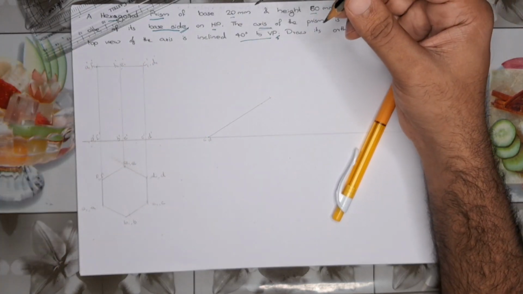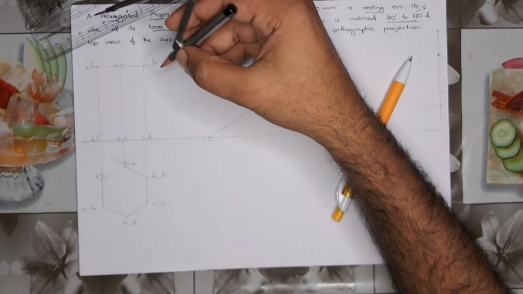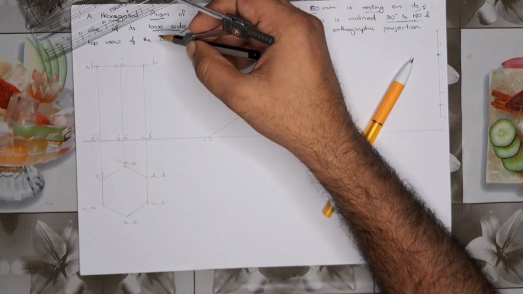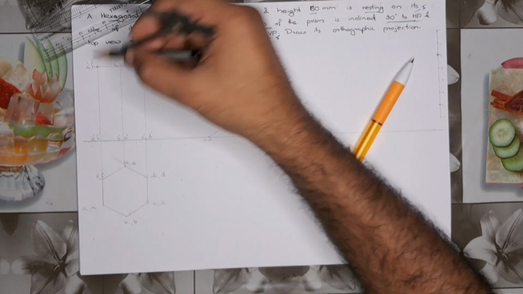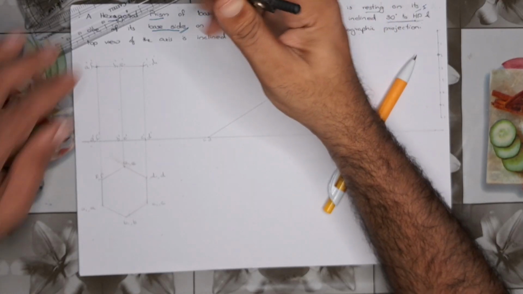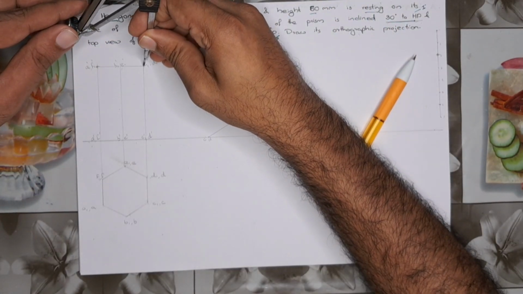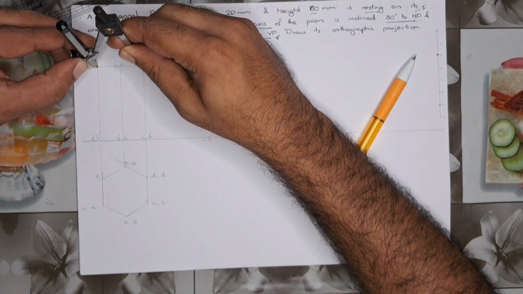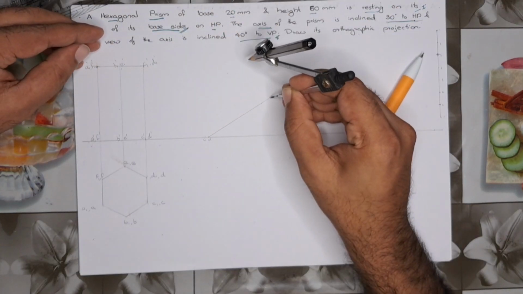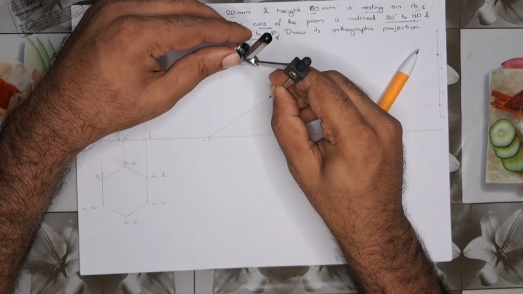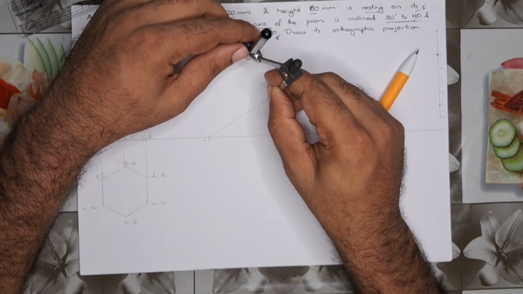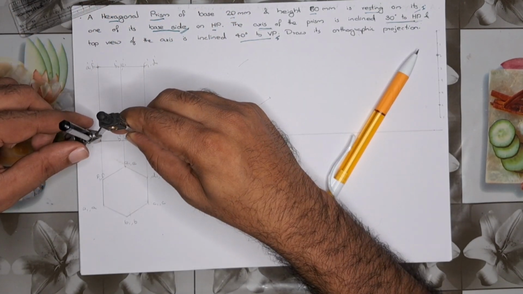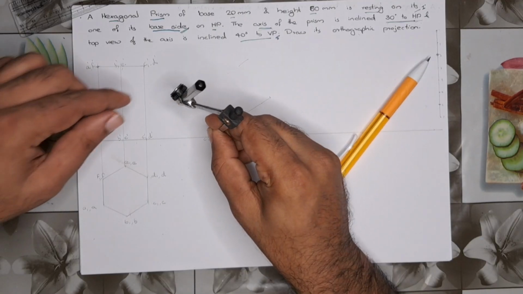Then the other 4 points: first we draw this point and this point, and we have to mark this point, the A1 F1. For that I take the distance here, A1 F1 from this C1 D1. Put an arc here. Also cross check, this is also the same, so I put the arc here also.